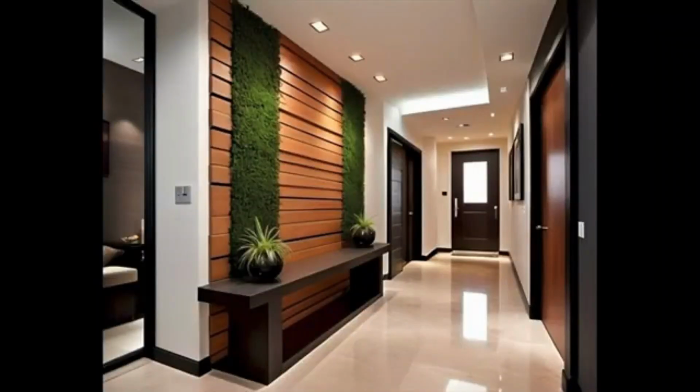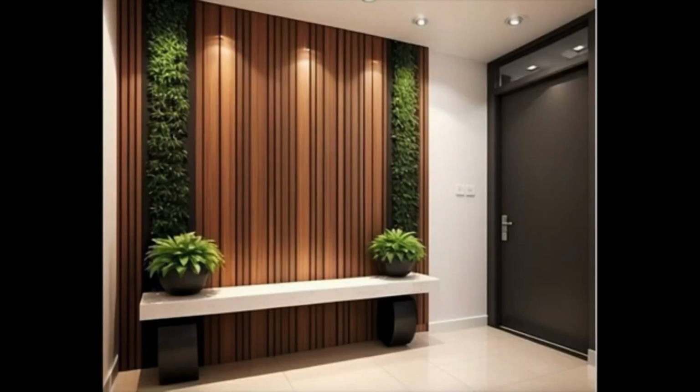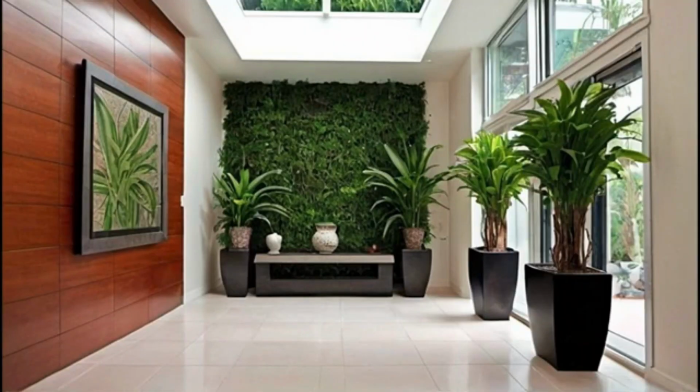78. Plant corners. Dedicate an entire corner of a room to plants. Use a mix of floor plants, hanging plants, and wall-mounted plants to create a lush, green corner. 79. Succulent gardens. Create gardens using various types of succulents. Use shallow dishes or planters to arrange these low-maintenance plants.